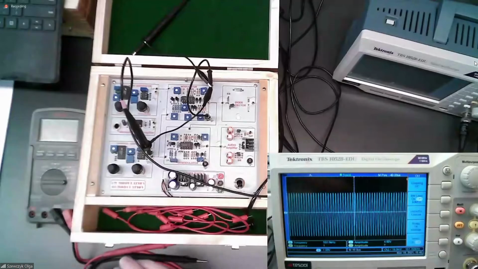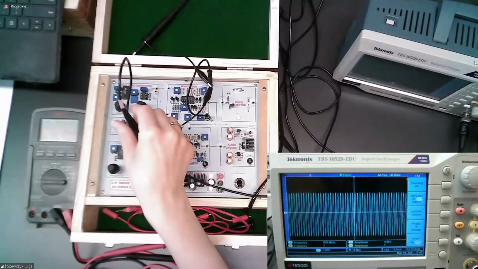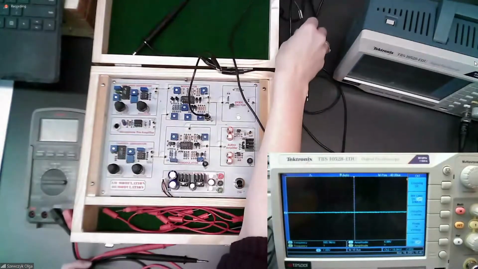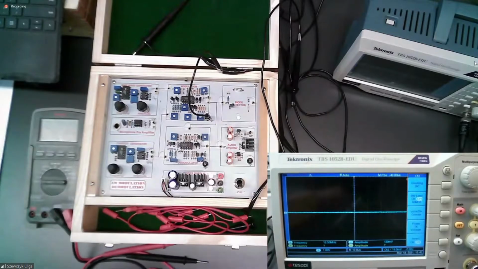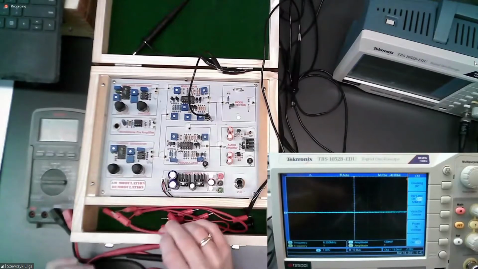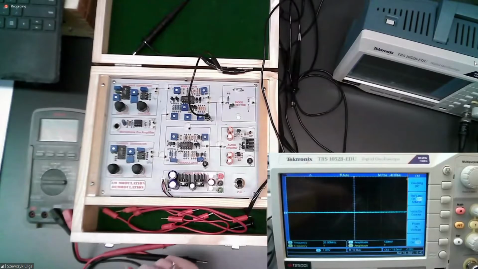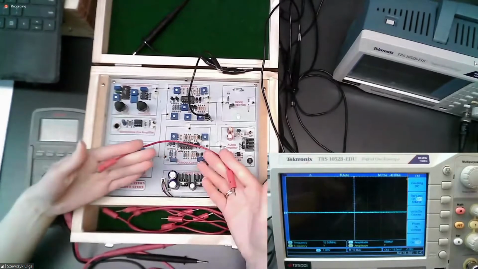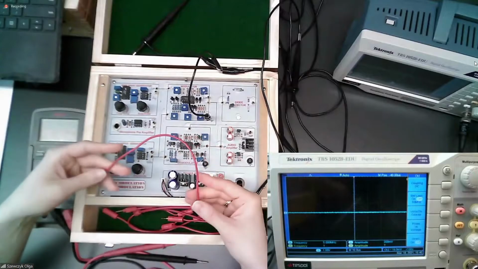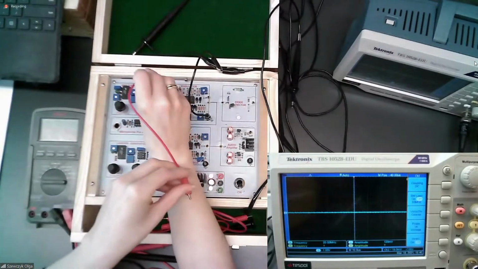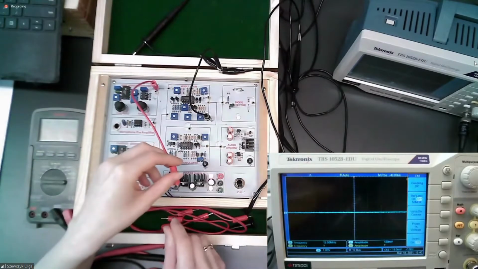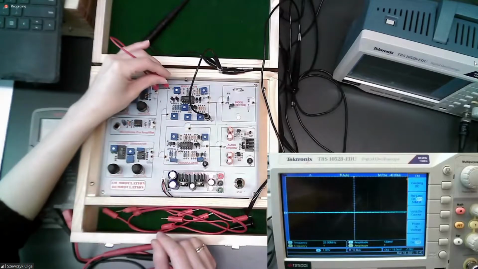Okay, and now we're going to connect the sine wave generator to the modulator, and also the carrier generator to the modulator. So using these cables, we're going to make a connection from the sine wave generator to the modulator.